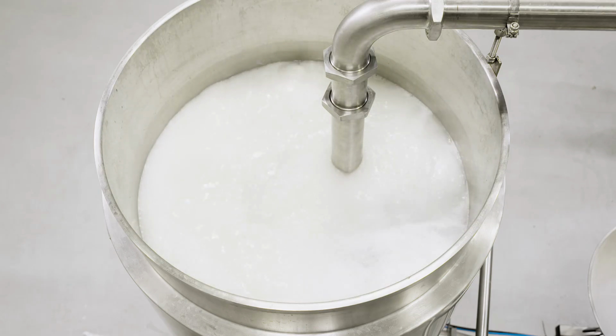time after time. Whatever scale you're working at, there is a Silverson mixer that can improve your process.